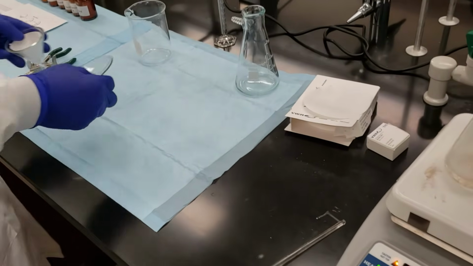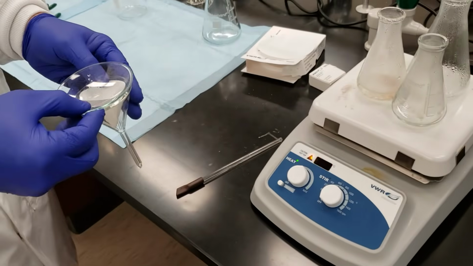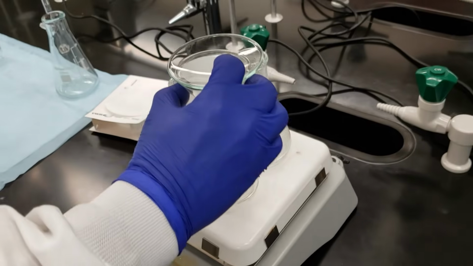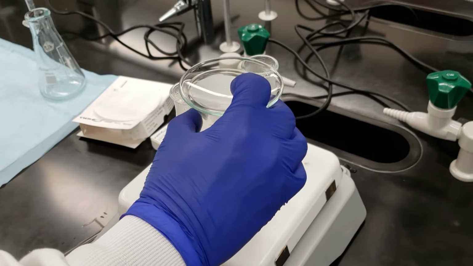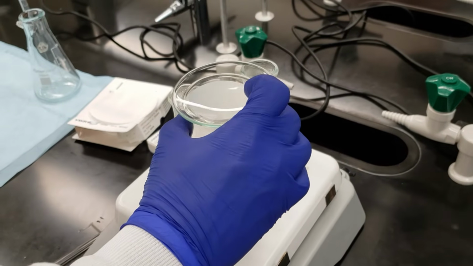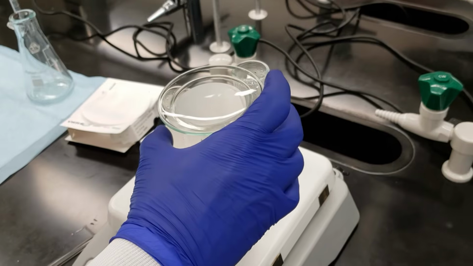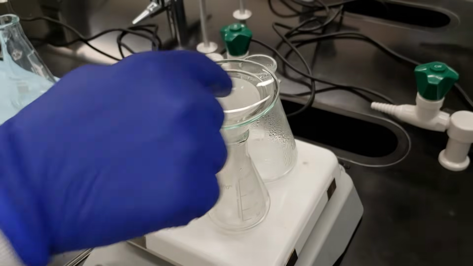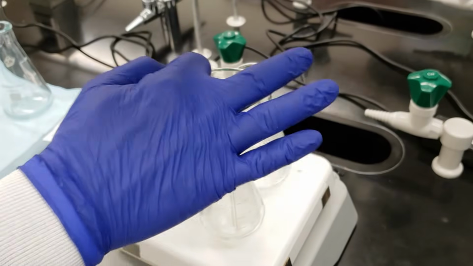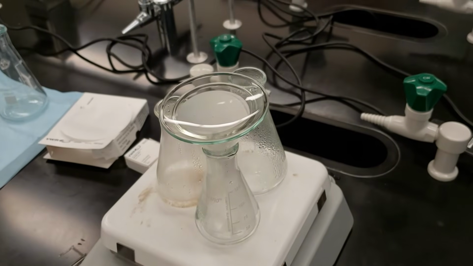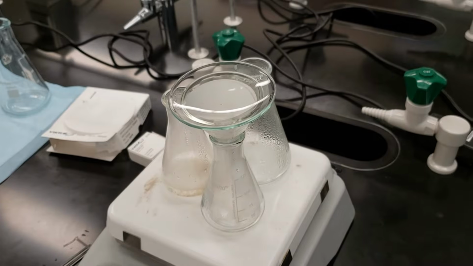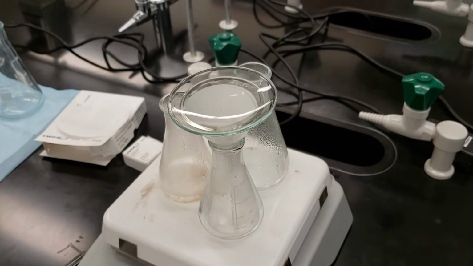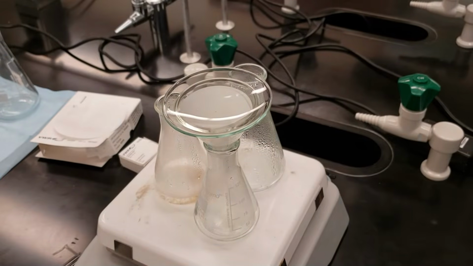I'm going to set a watch glass on top and place that into our setup. Now this has to wait a couple of minutes so that the steam from this water will boil up. It will saturate the filter paper and we'll see some condensate on the bottom of the watch glass. We have to make sure that the entire system is heated so that our crystals won't crash out as they're going through the filter paper. So we'll check back in once that's had a chance to heat up.